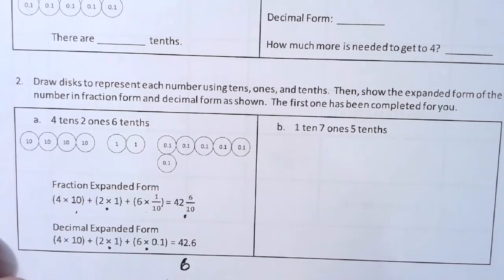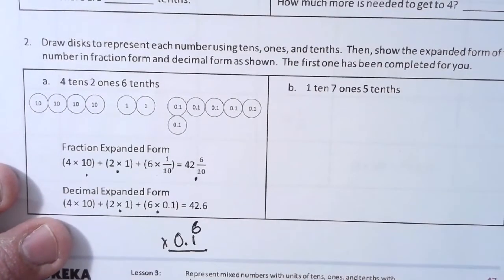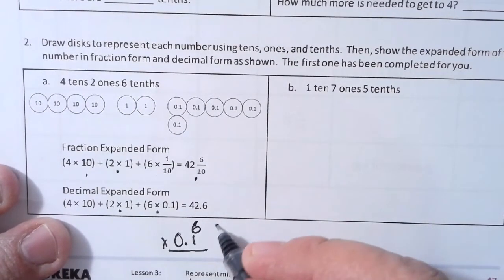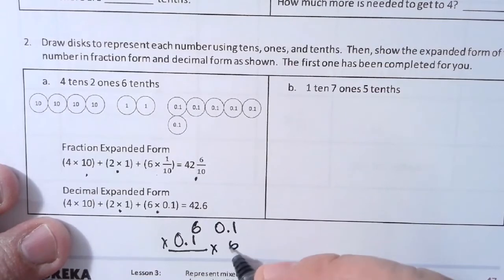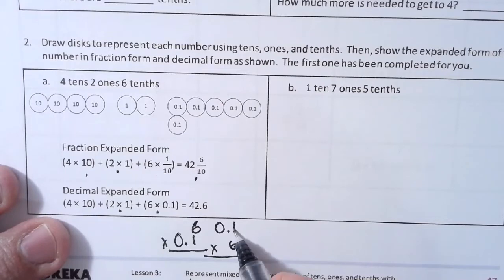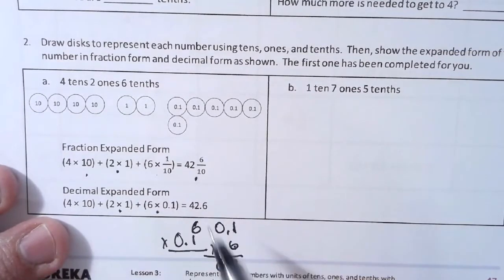6 times 0.1, okay? Whenever you are multiplying a decimal times a whole number, we can also write it this way, 0.1 times 6. You multiply just like you do with whole numbers. I multiply the ones times this place here. 6 times 1 is 6. 6 times 0 is 0. And you simply add up the number of places with your decimals. I only have 1, so it comes down like that, 0.6. Okay, so in other words, this is already answered, 42.6.